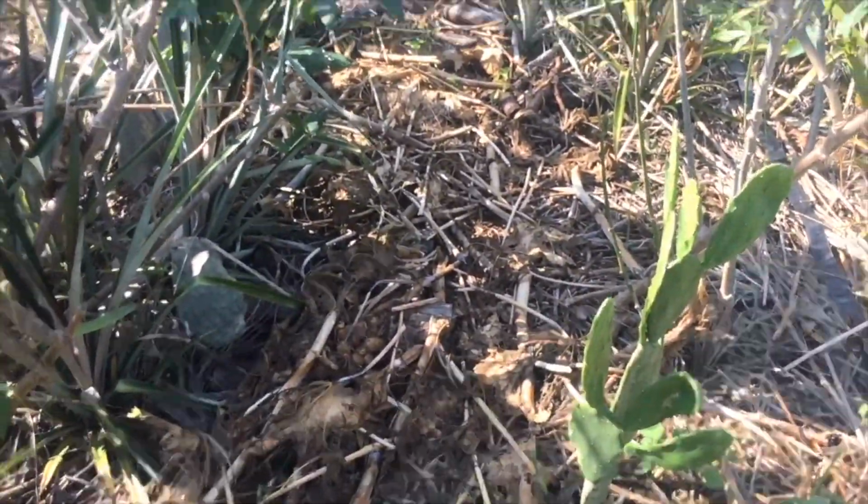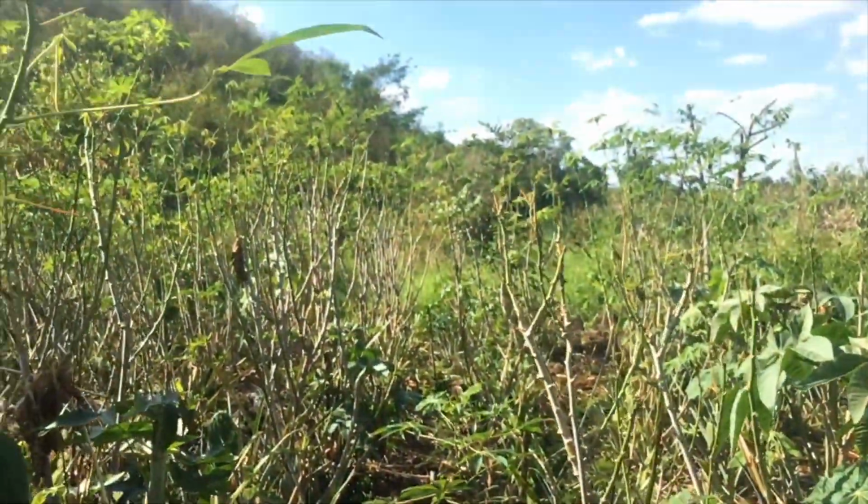And remember, guys, keep it pruned, keep your soil covered.